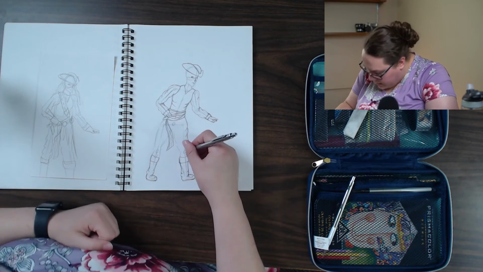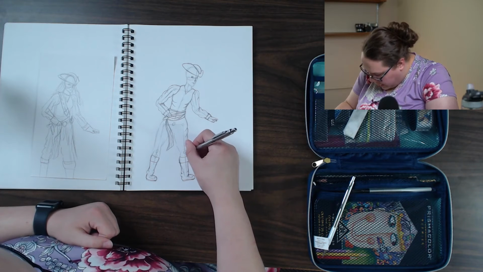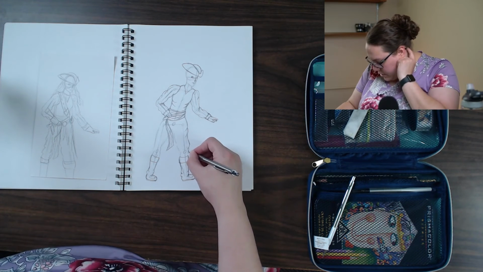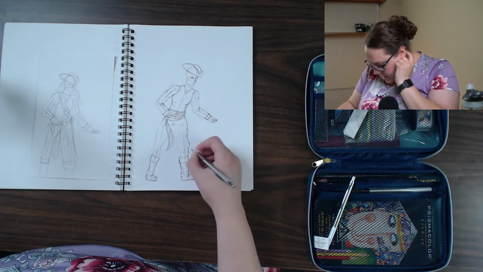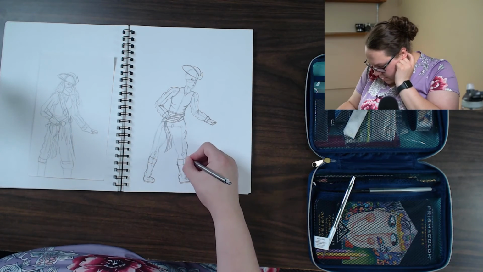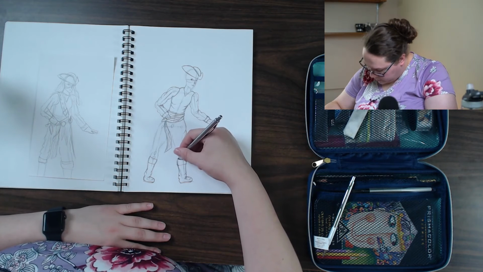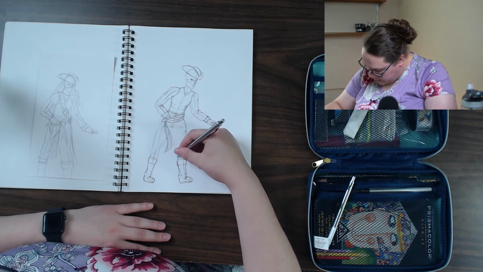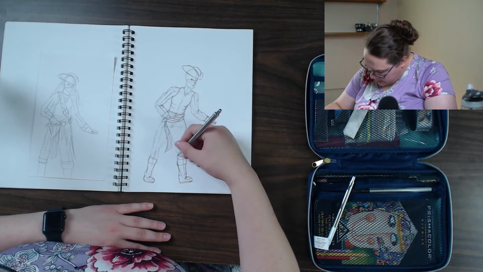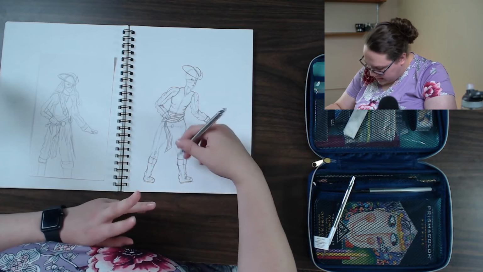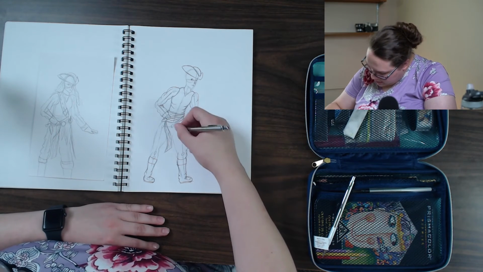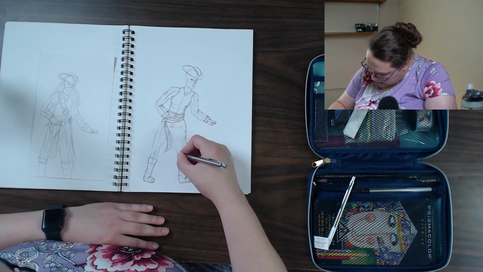And so when you get to the point where the pants would be tucked in, I usually bunch them out a little bit more and then point it in towards the edge of the boot. And then I'll do roughly the same thing on the other side, to where it looks like it's been tucked in. And then I'll have this side go up.